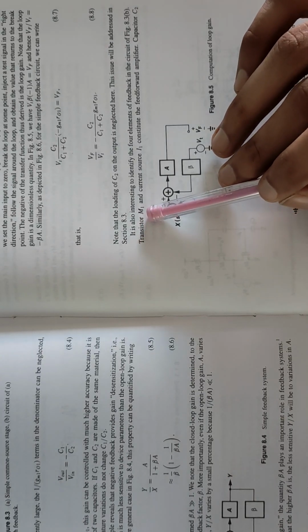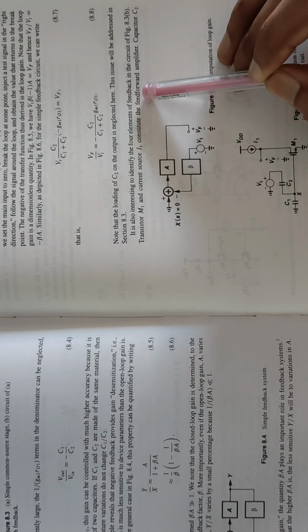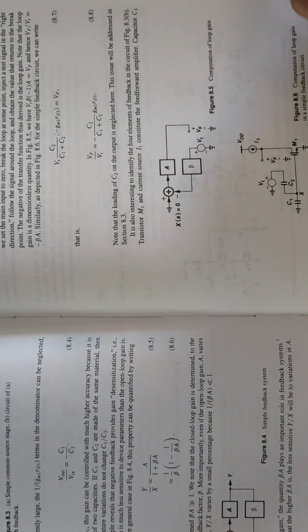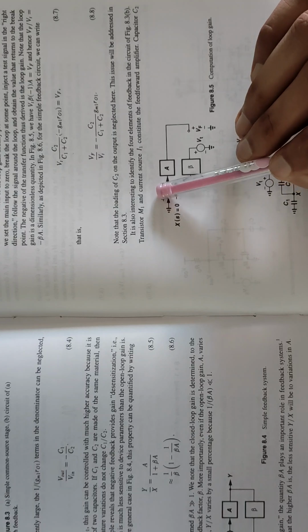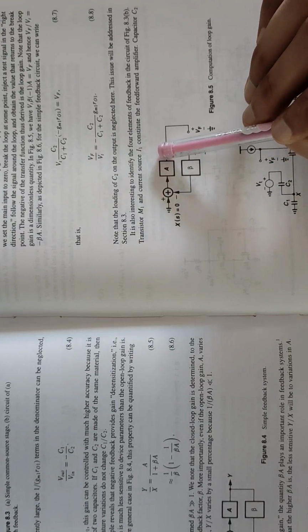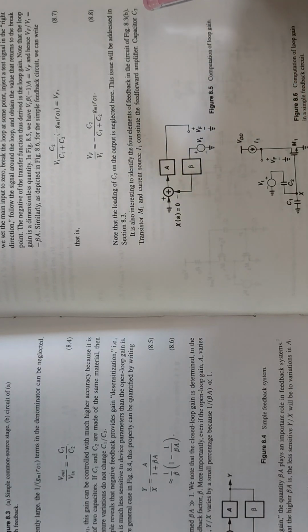It is also interesting to identify the four elements of feedback in the circuit of figure B. Transistor M1 and current source I1 constitute the feedforward amplifier.